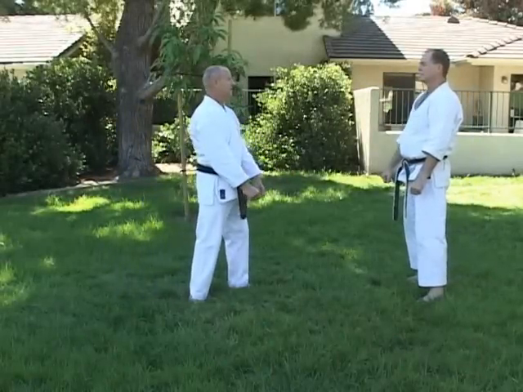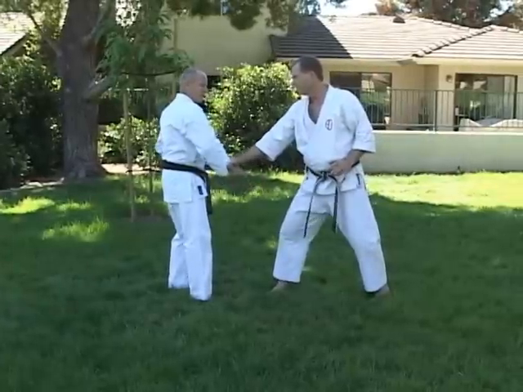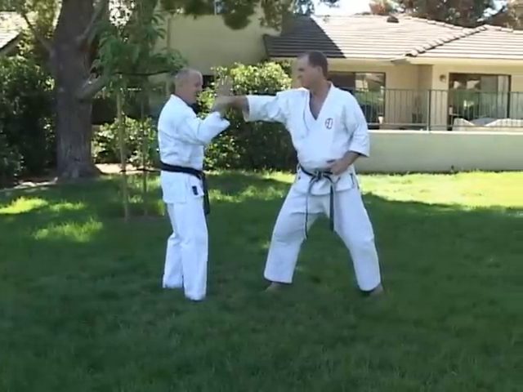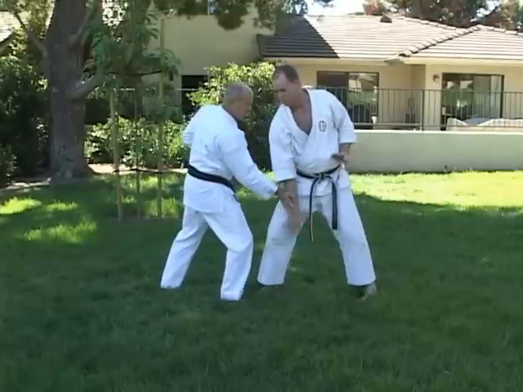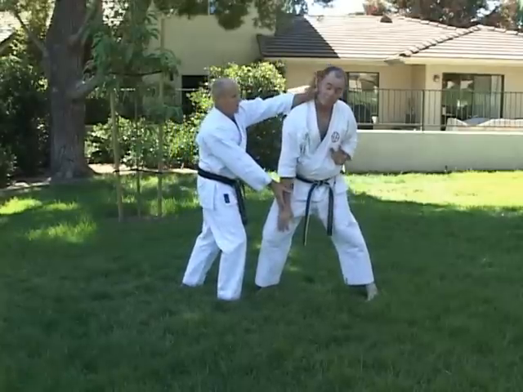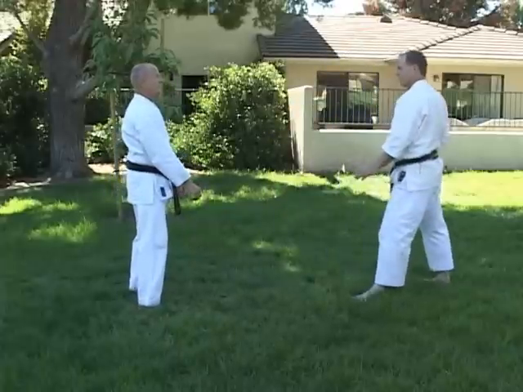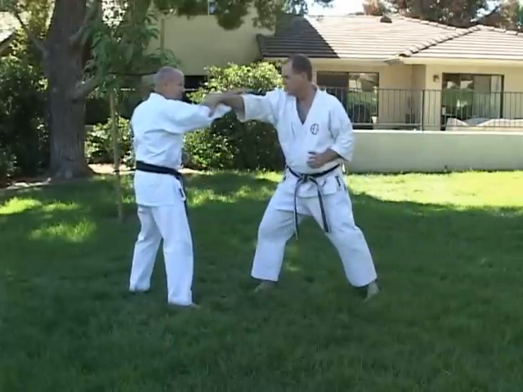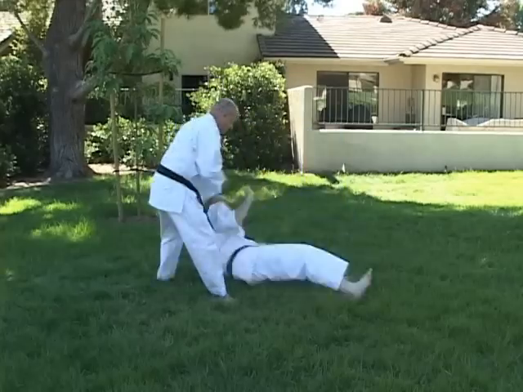Sensei does a wrist grab, coming around, uke, use shote and push in here, strike, strike. He reaches, comes in, grab, punch, here, strike.